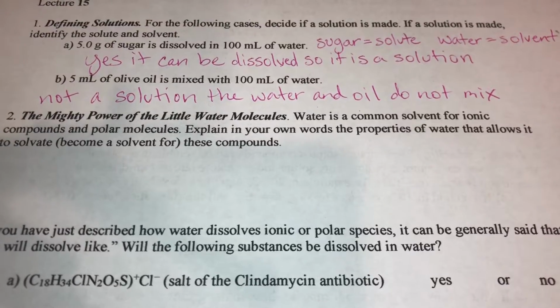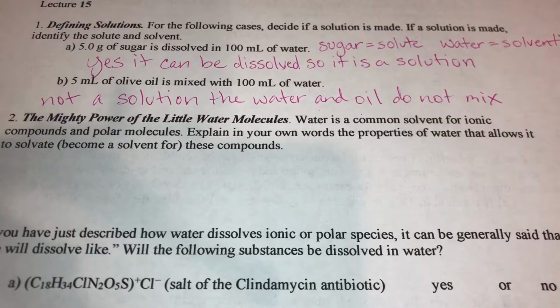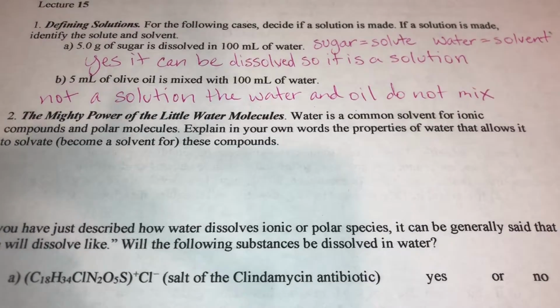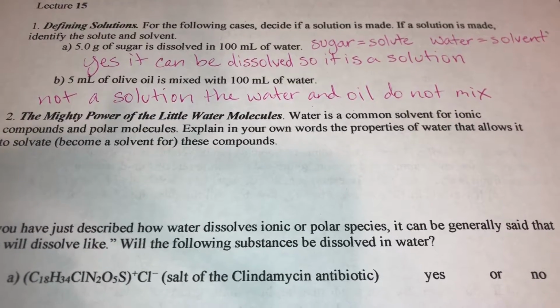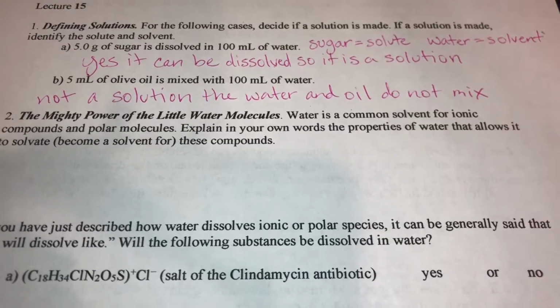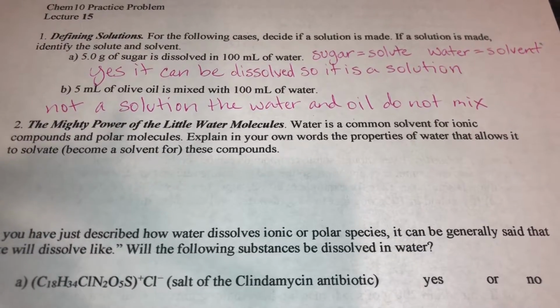Next, we're going to be looking at the mighty power of the little water molecules. Water is a common solvent for ionic compounds and polar molecules. So I'm going to explain in my own words the properties of water that allows it to solvate, or become a solvent, for these compounds.